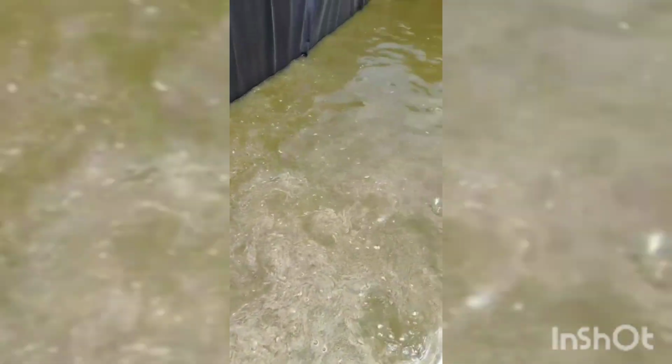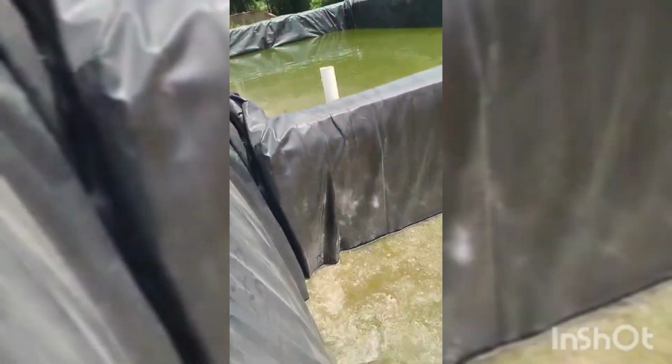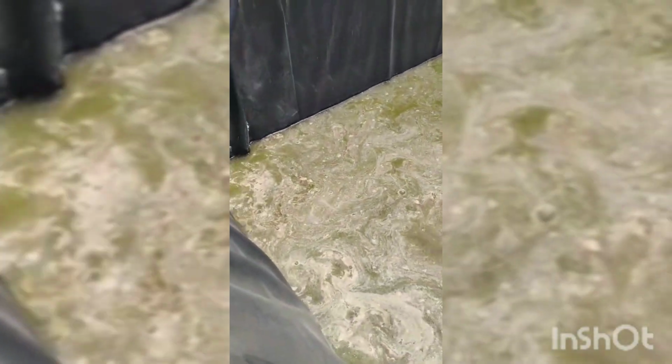The pH in the water should be around 6.5 to 8.5, and the temperature should be around 24 to 30 degrees Celsius. Liming should be done to maintain the accurate pH in the water. Fertilization should also be done to promote the growth of plankton in the water.